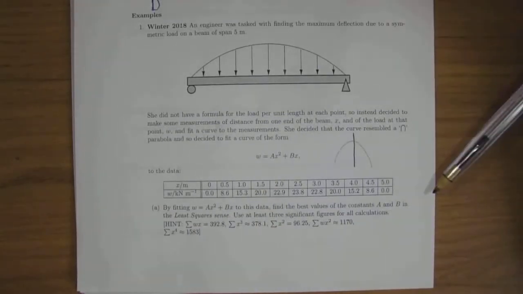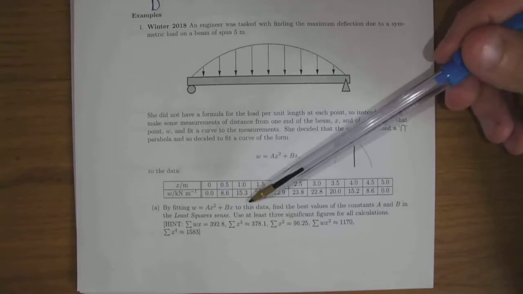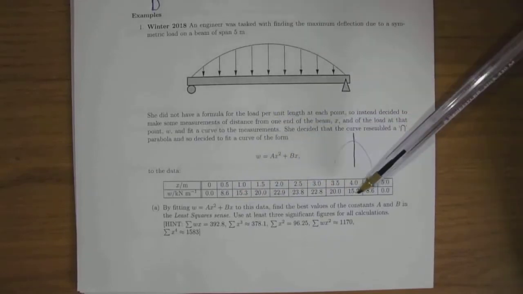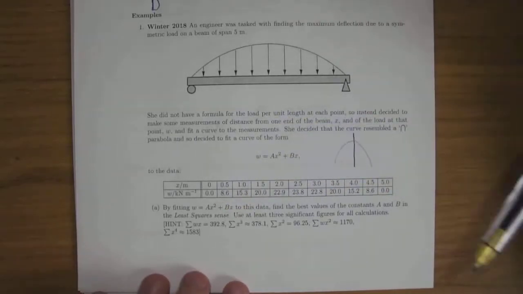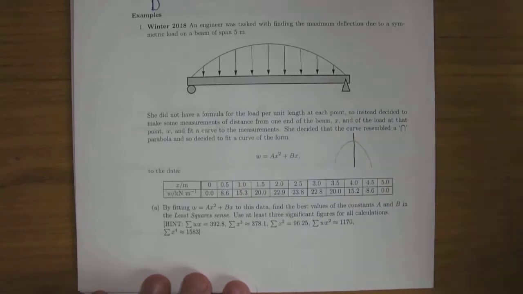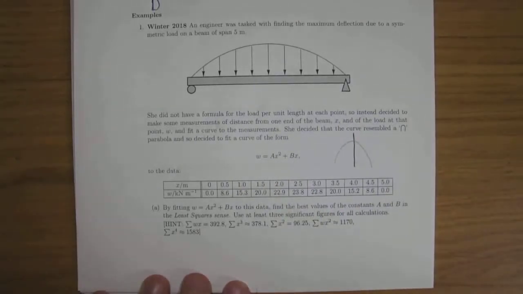So what's question A? By fitting w equal to ax squared plus bx to this data, find the best values of the constants a and b in the least squares sense. So what we have to do is find the normal equations for this. It says use at least 3 significant figures. We'll probably go to 4.